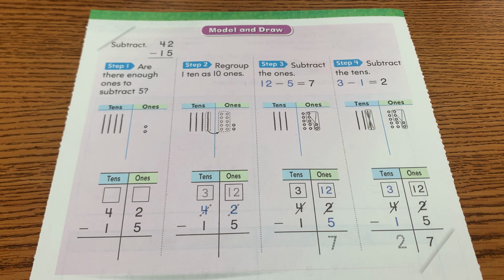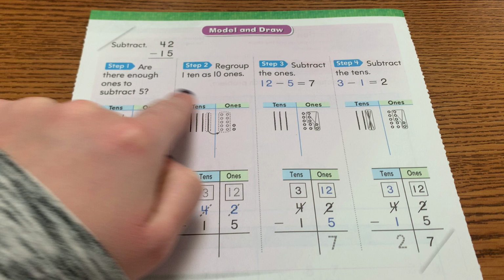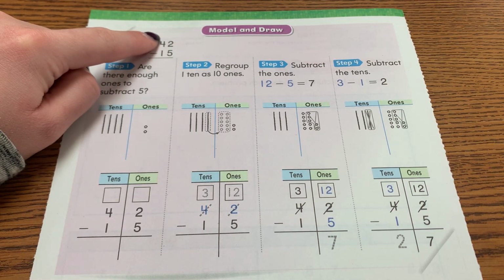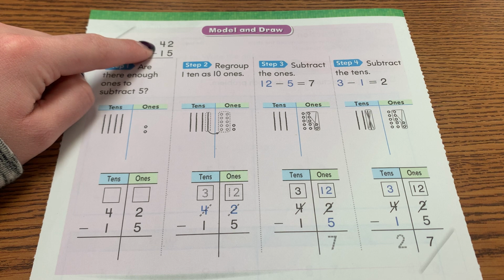All right, guys, we are working with lesson 5.5. It's subtraction with regrouping, or when we have to borrow, we've got to go next door and get 10 more. So let's retrace our steps here with moving the tens and ones. We have 45 minus 15.